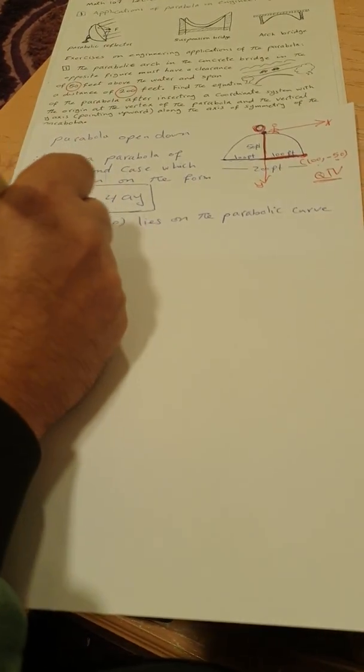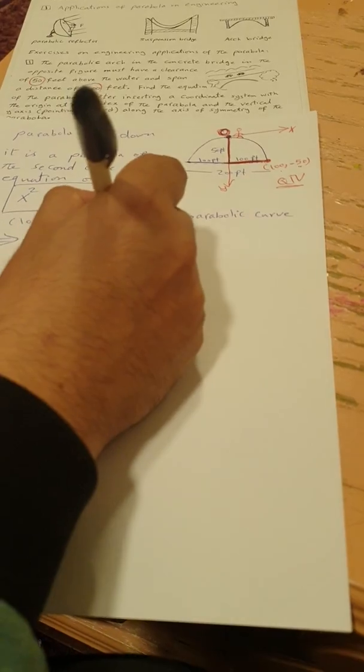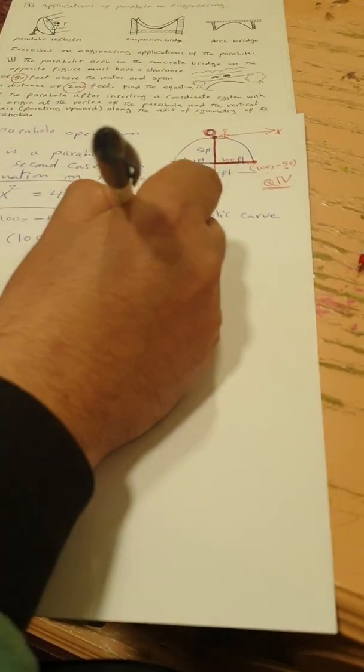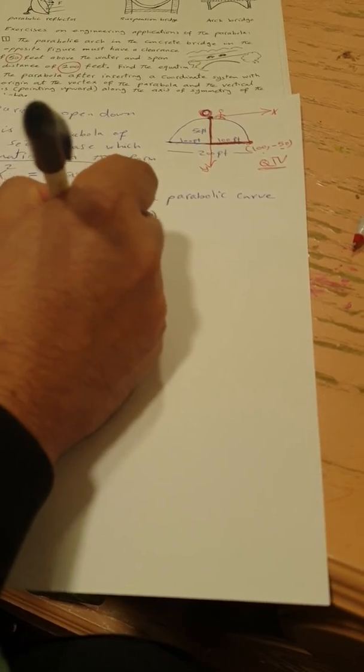This implies that 100 squared instead of x equals 4ay. We can put instead of y minus 50. Therefore, a equals 10,000 over minus 200. This equals minus 50.